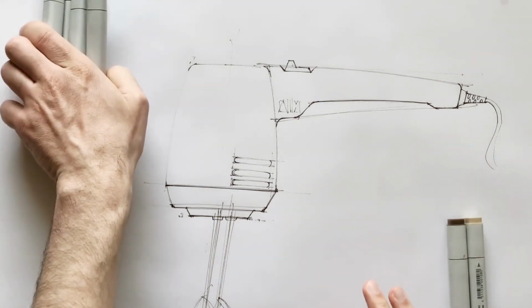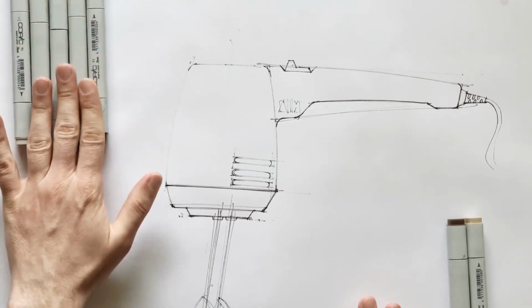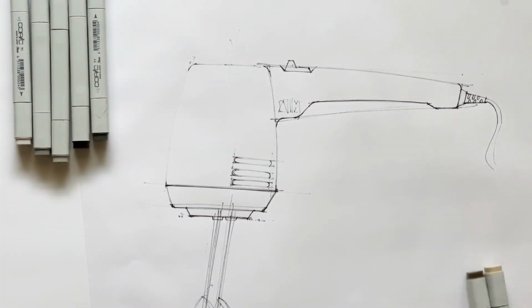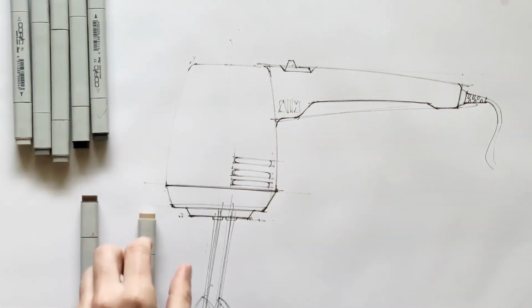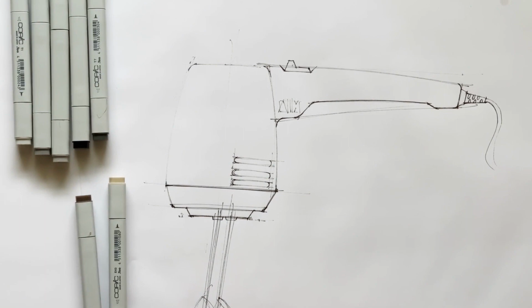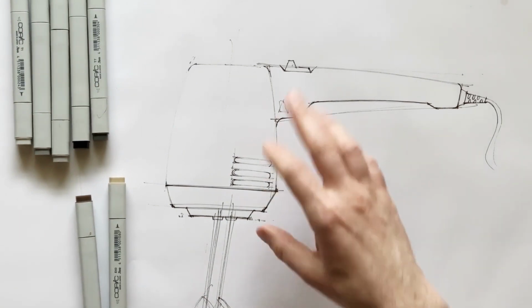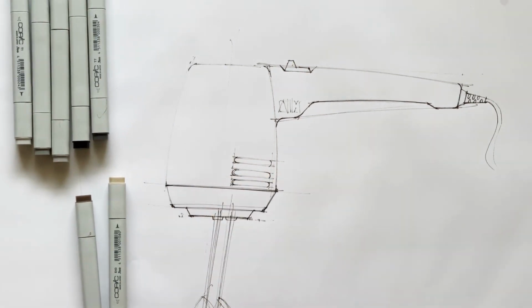In addition to those T-scale markers to be used as an underlay color, we will have some colors, which is going to be E43, E44. For this bottom part, it's going to be E44, and the body part is going to be E43. You can pick any other color, but I recommend having a lighter plastic up here and darker plastic down here.